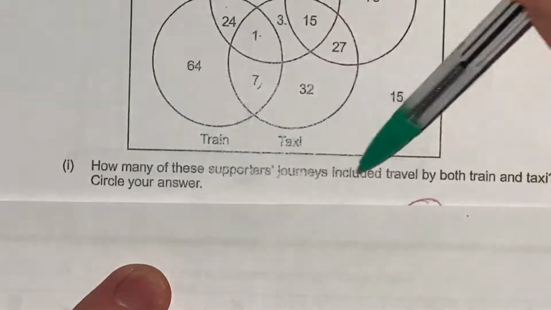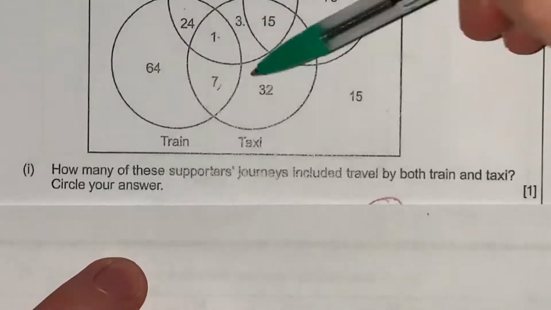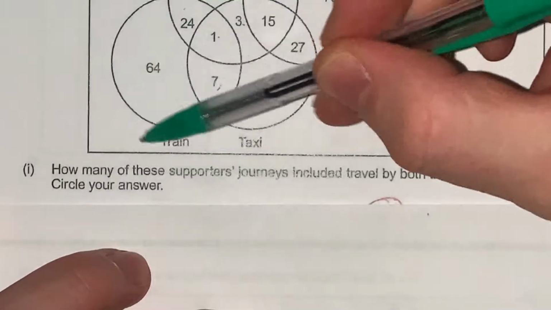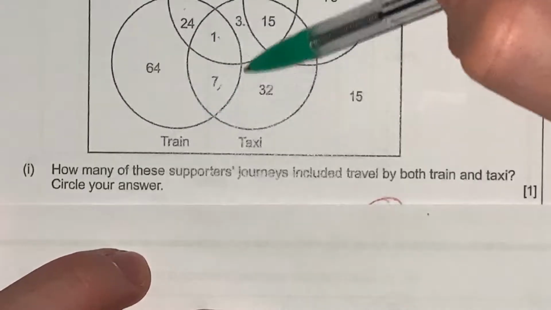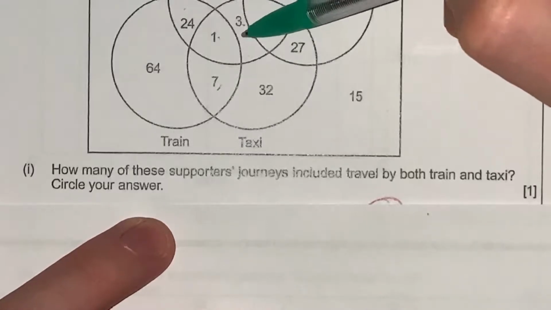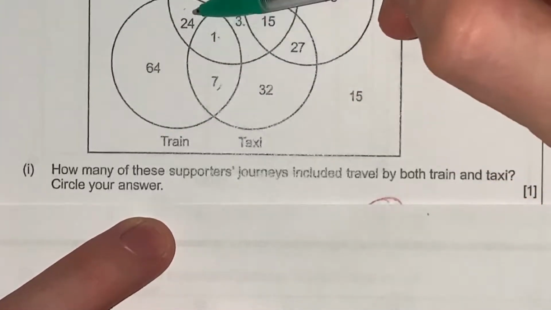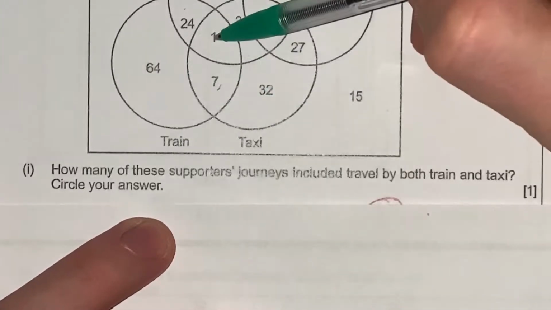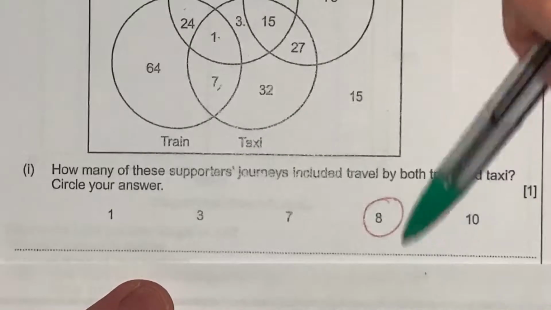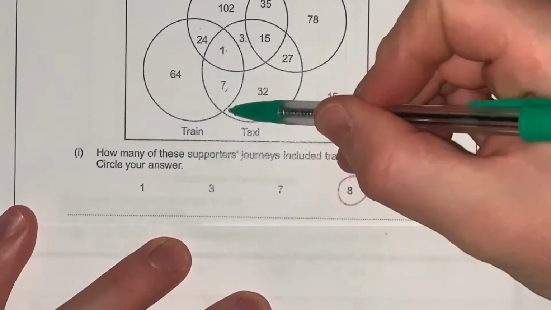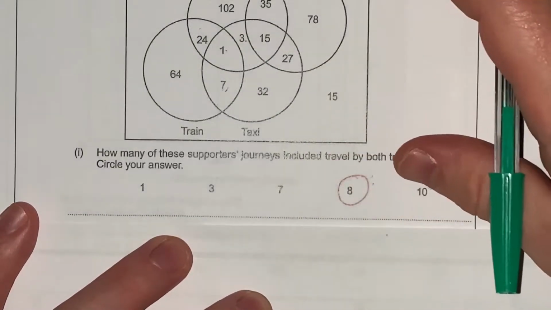But it says how many of these supporters included travel by both train and taxi. So because it's both train and taxi, it's got to be where this circle overlaps with this circle. So we can only look now in these 2 parts, because by here where the 3 is, this circle doesn't overlap it, and by here where the 24 is, this circle doesn't overlap it. So how many did both? It's the 7 here and the 1 here, which gives me the answer of 8, okay? Although a lot of you would probably put 7. Be careful, because here and here includes train and the taxi.